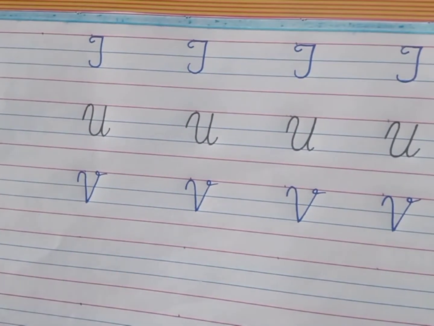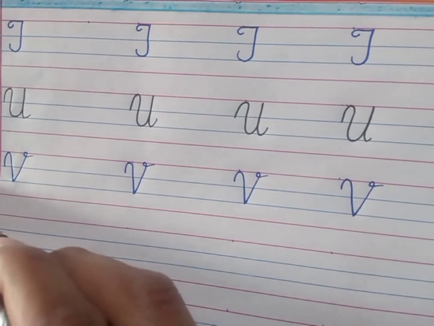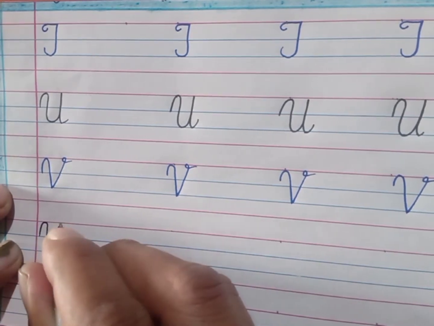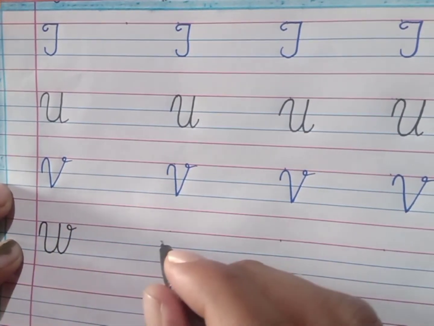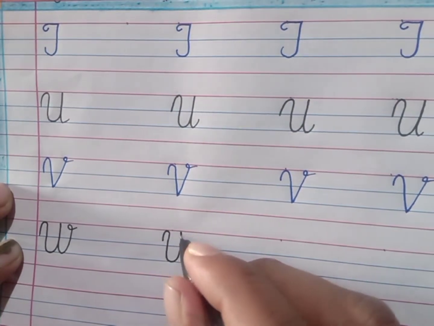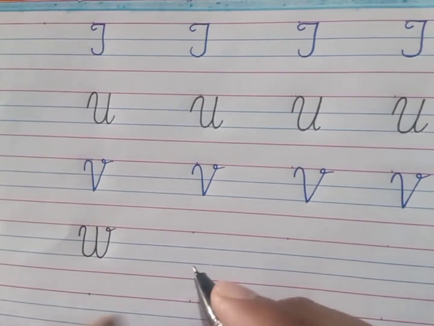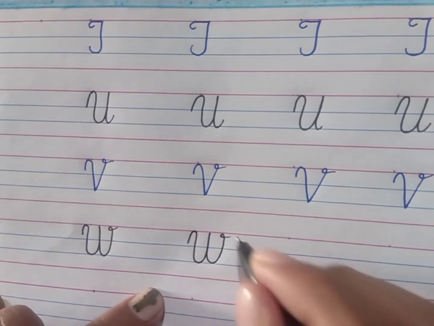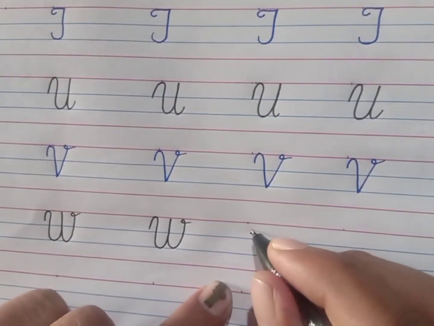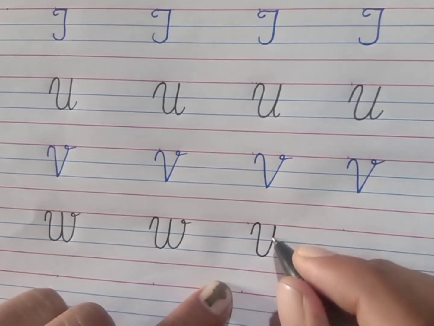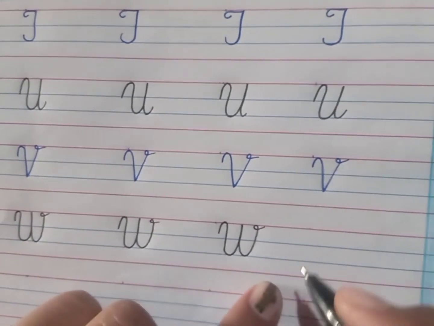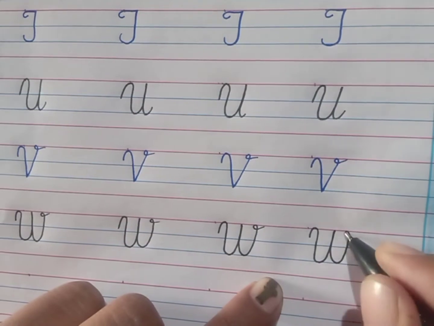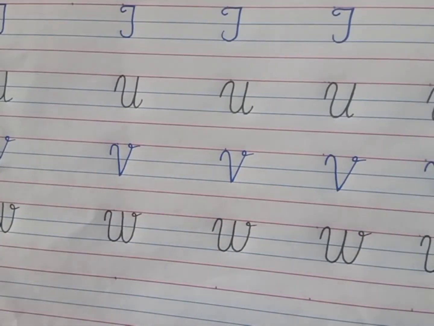The next letter W, again W, and this is last W.